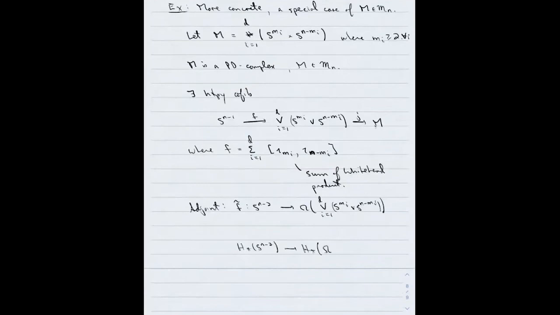Homology of the loop on this wedge is the loop of the suspension, so it's a tensor algebra on the reduced homology of the wedge of spheres.